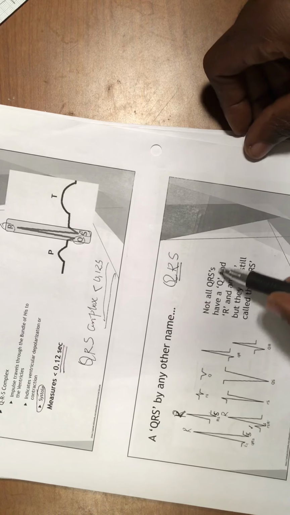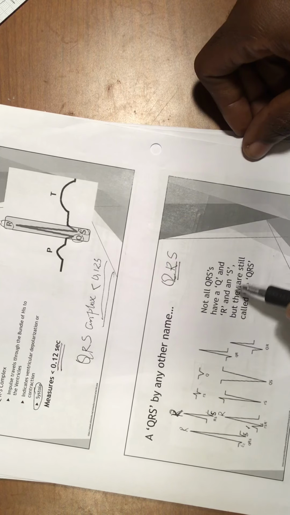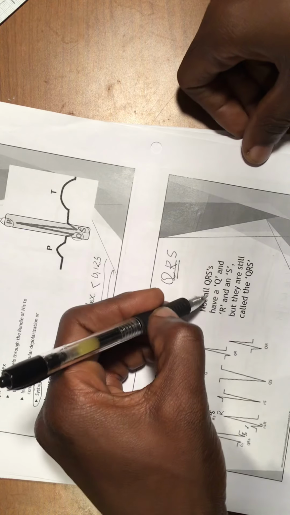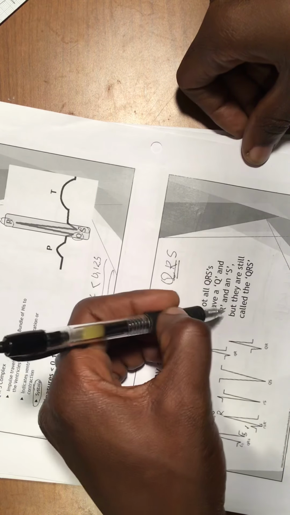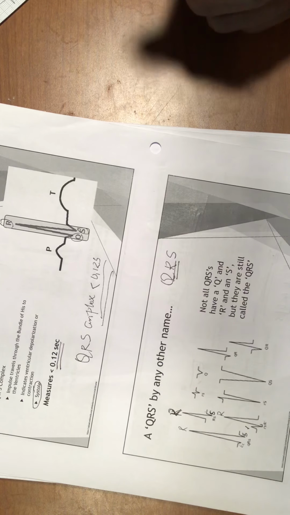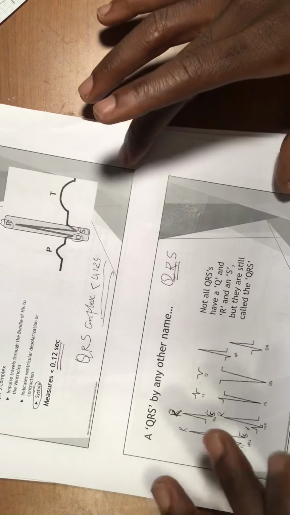Not all QRS complexes have a Q, an R prime and an S prime. Not all QRS complexes have a Q, R and S, but they are still called QRS. This is what I was telling you about. If you see that you don't have your Q, or you don't have your R, or you have only an RS or an S prime, it doesn't mean that you don't have a QRS complex. This is so important to know about.